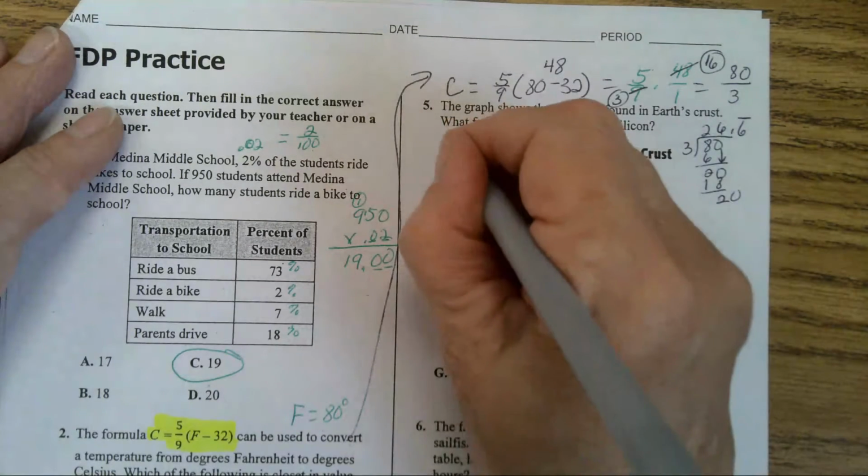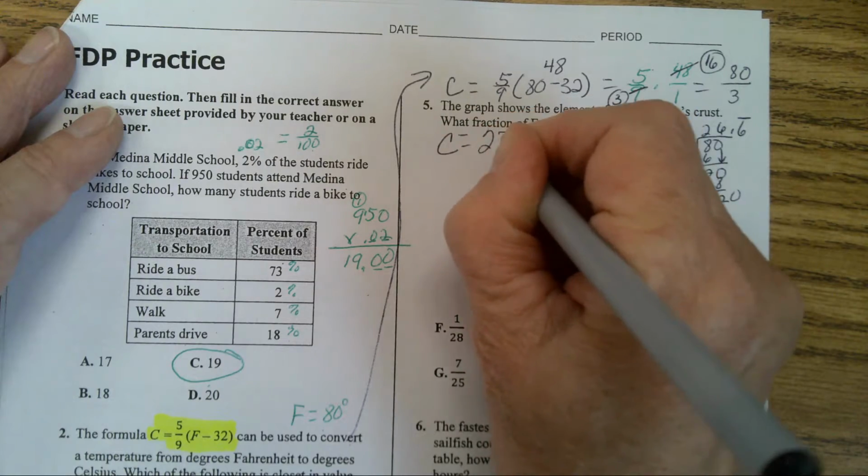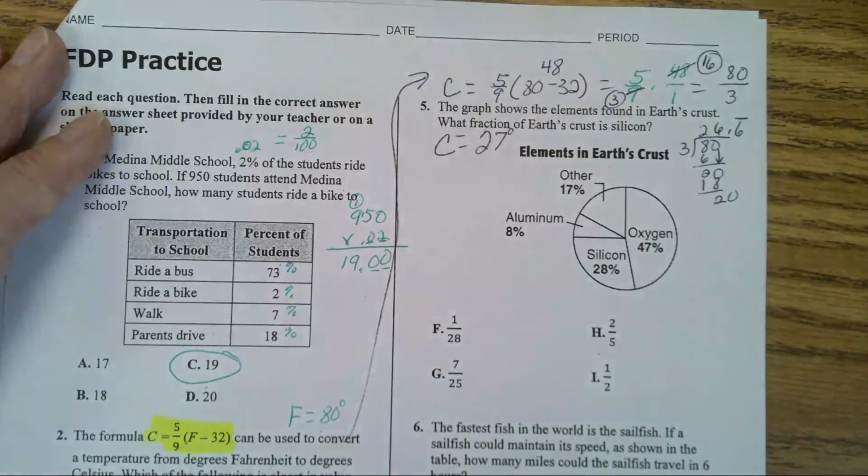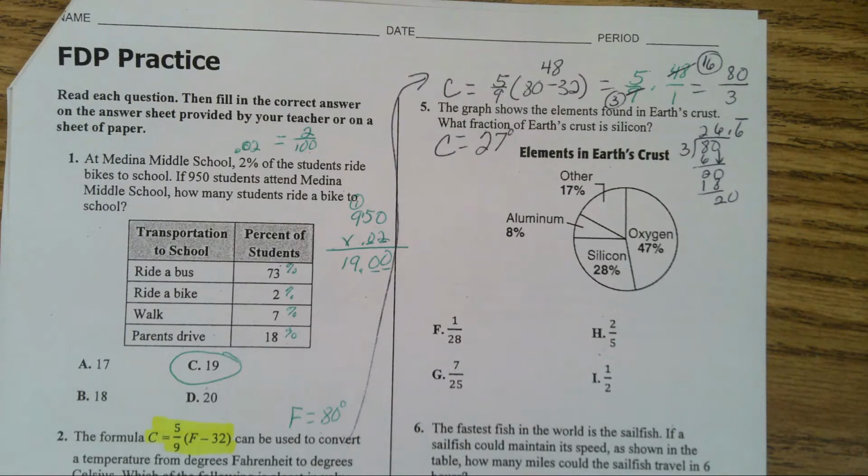27. So C would equal 27 degrees. Any questions? You could do that if you saw that on a test.